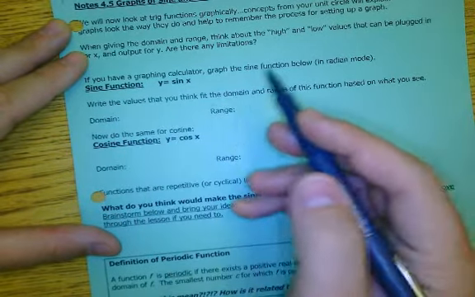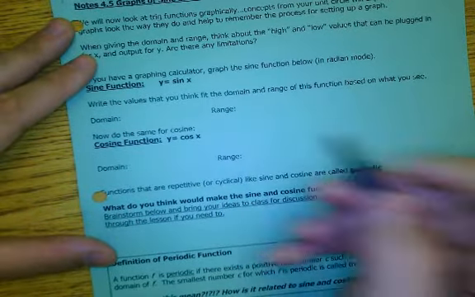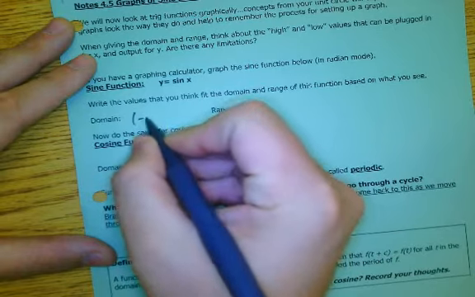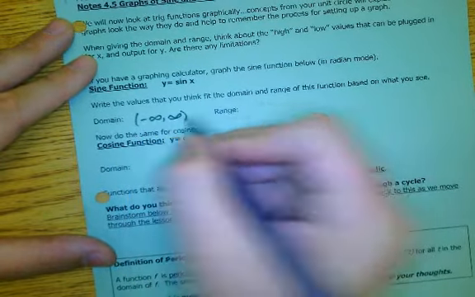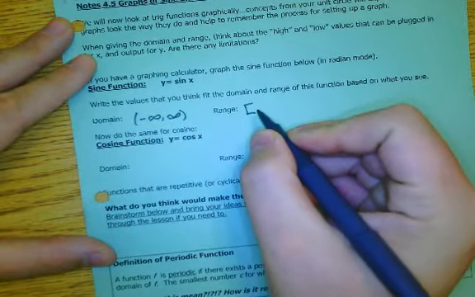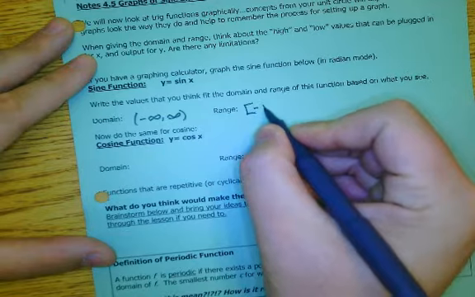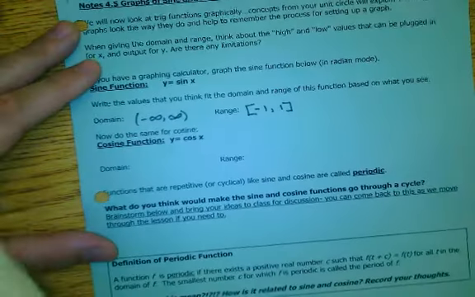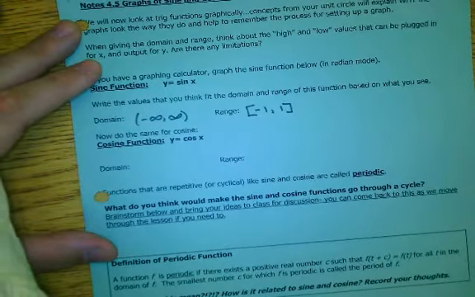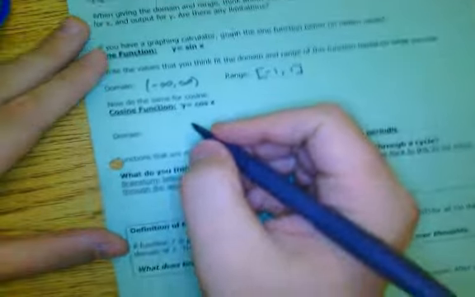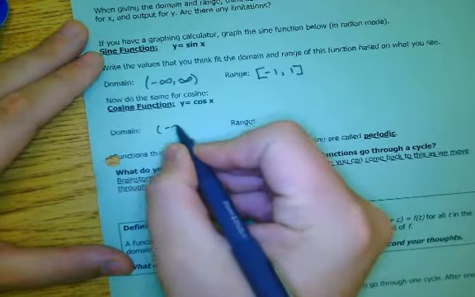So the values for the domain and range, we just did the domain and range for both of these. What are they? Negative infinity to infinity, you all said. That's great. Range is -1 to 1. That's great. Cosine has the exact same domain and range.